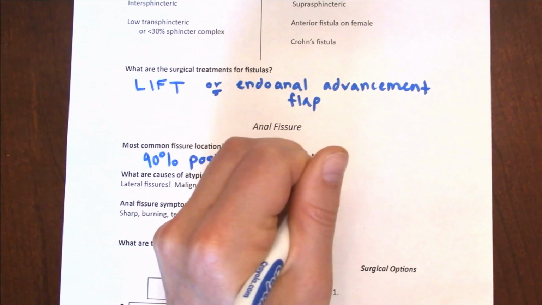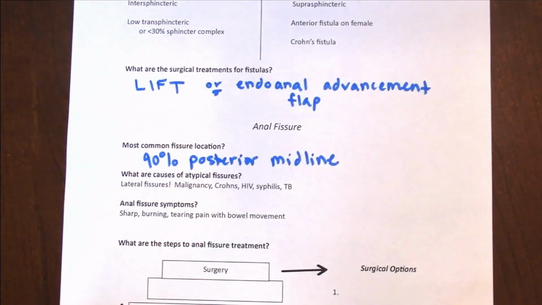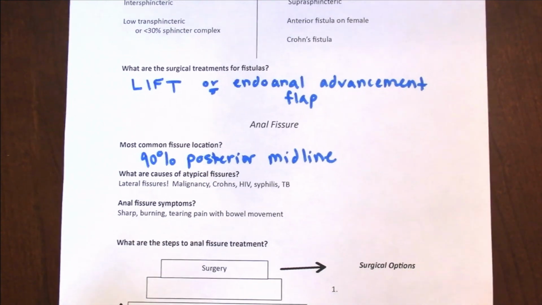And then what are the causes of atypical fissures? If they're atypical, then they will be on the lateral aspects of the anal canal. So these are usually caused by malignancy, Crohn's disease, HIV, syphilis, or tuberculosis. What are symptoms of anal fissures? Patients describe sharp, burning, tearing pain that is unbearable, especially during bowel movements.